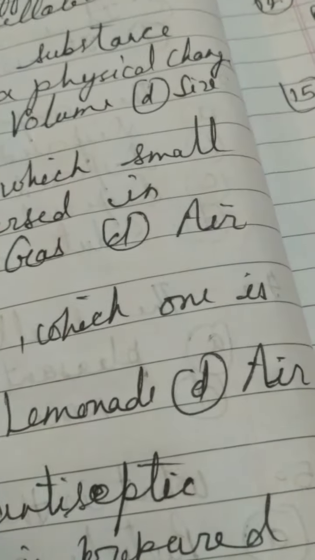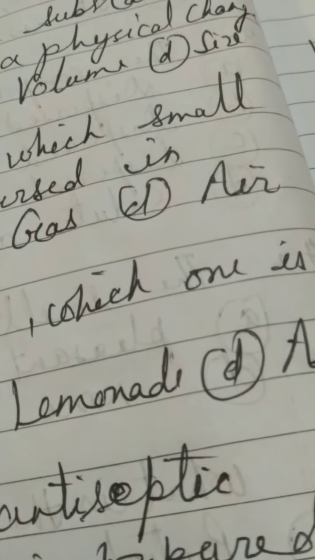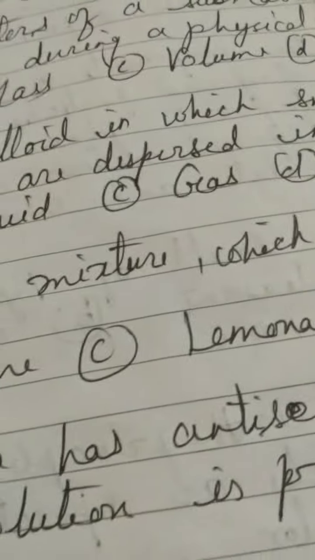Gas, no. And air, why have I written it irrespective of gas? Because air is a mixture of different gases and not only gaseous substances are present in air. Some solid substances like SPM also are present.